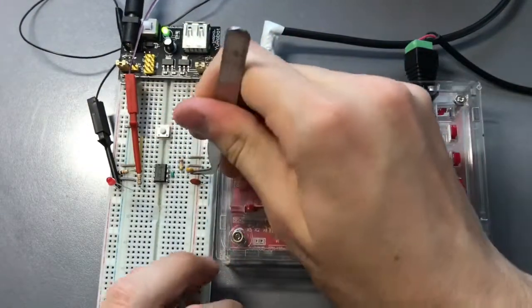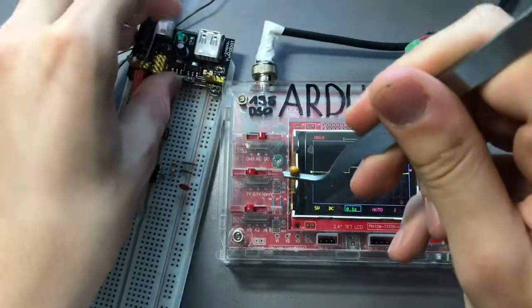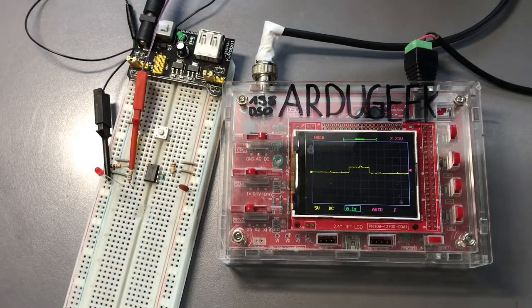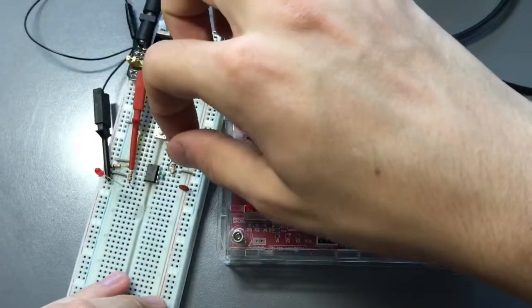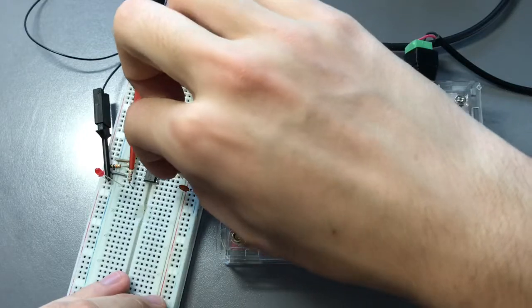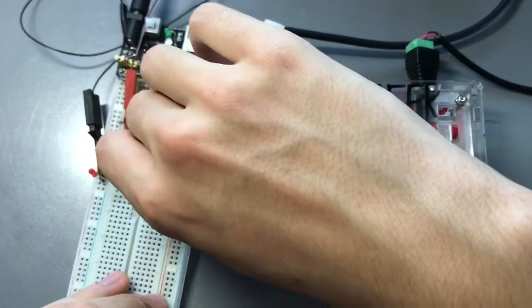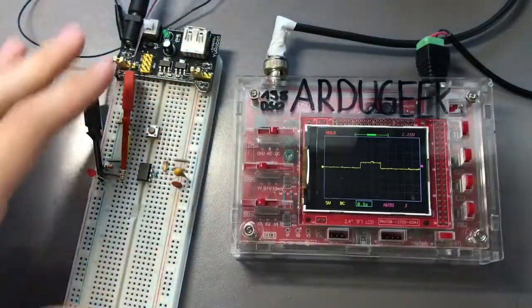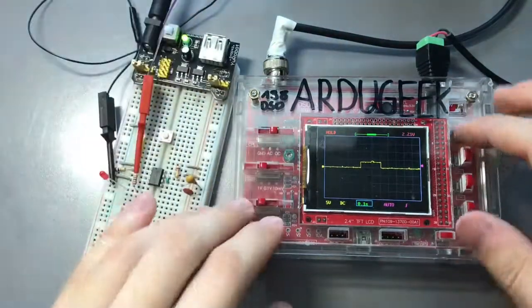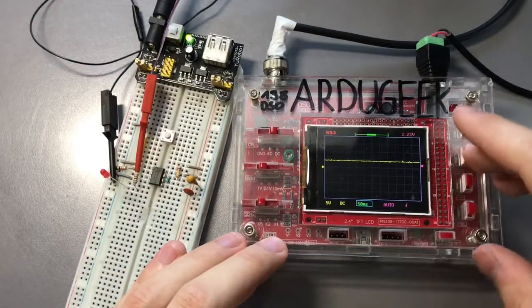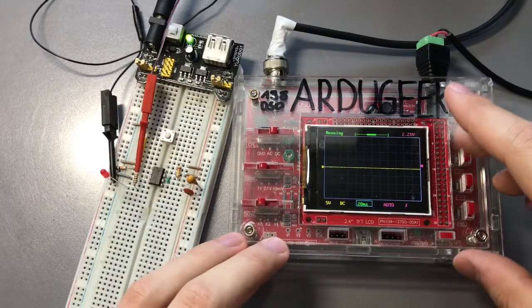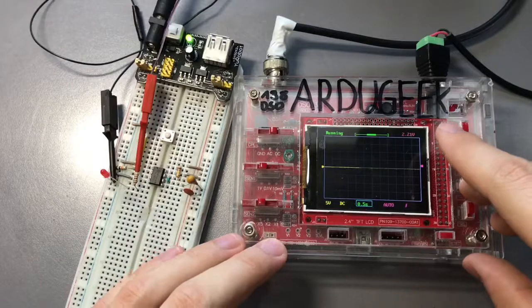I can replace the 1 microfarad, of course with the power supply turned off, with 10 microfarad, and our impulse should be a bit better, should be a bit longer. So we connect it, turn it on, and as you can see, the whole impulse is so long that I need to change the time base.